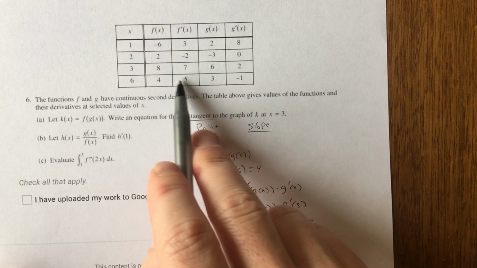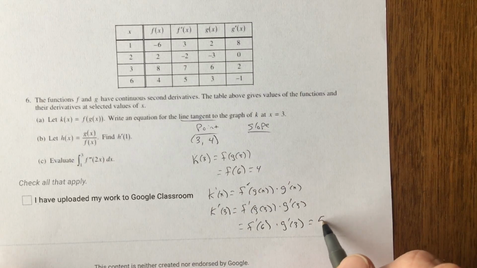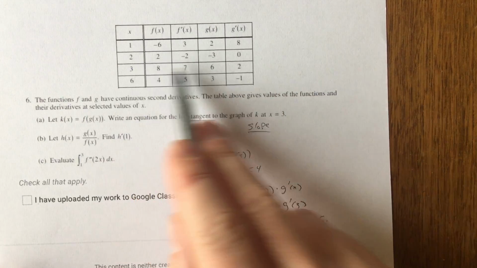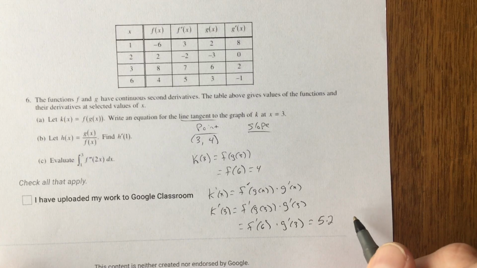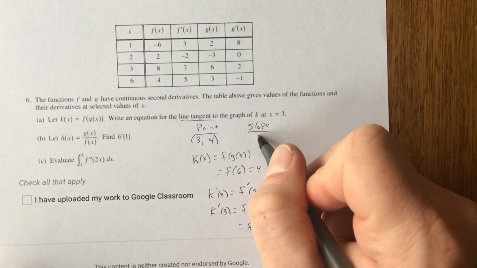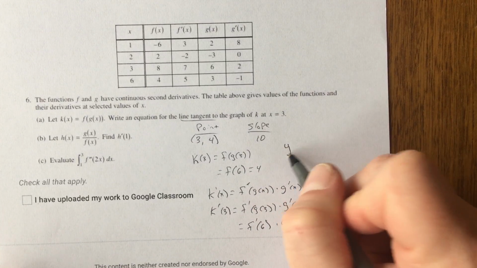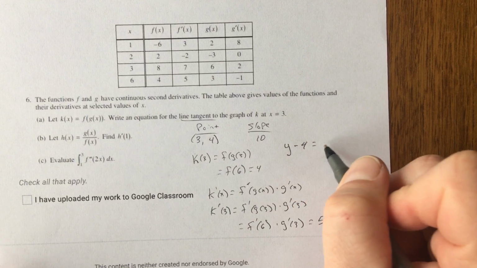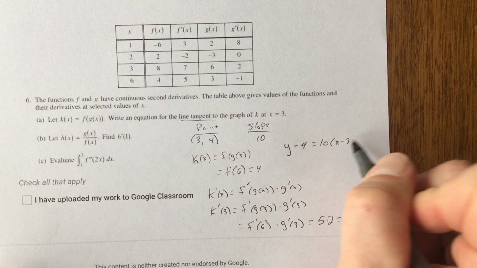F prime of 6 is equal to 5, and g prime of 3 is equal to 2. So we end up with 5 times 2, which is 10. That's our slope. So y minus 4 equals 10 times x minus 3.